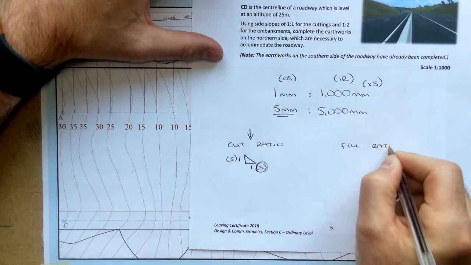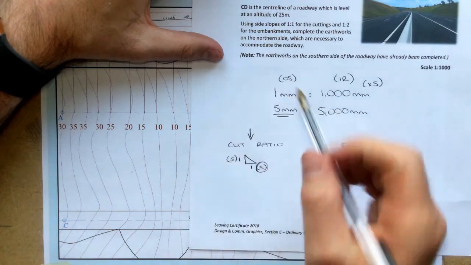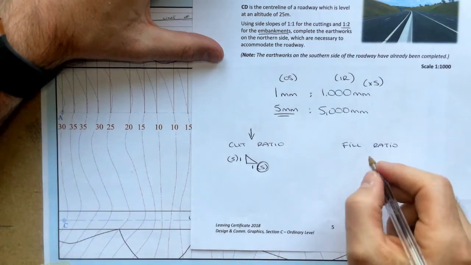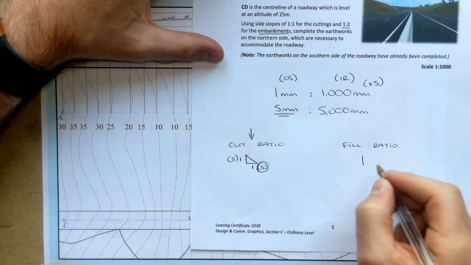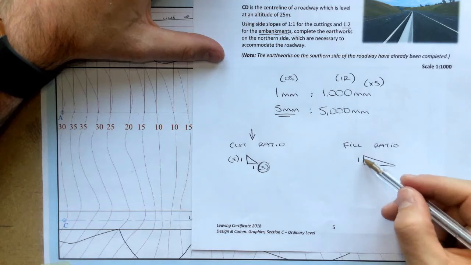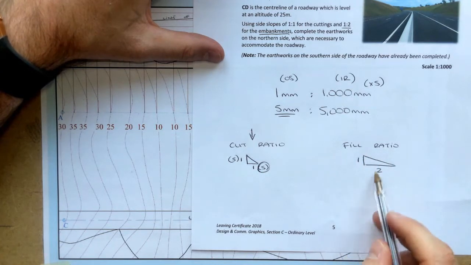Now our fill ratio, or what's called actually our embankment, which is what they say up here, embankments. Our ratio for that is 1 is to 2. So our fill ratio, that means, let's see a different kind of triangle here. For every 1 meter I go down, I'm going to travel out from the side of the road 2. And remember, it's the one that we're going out from the road that we can see.